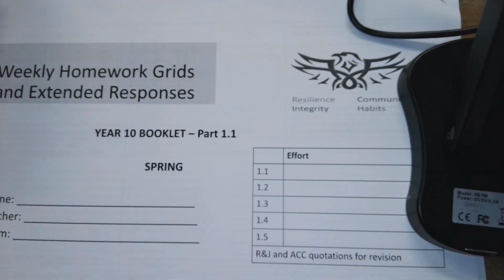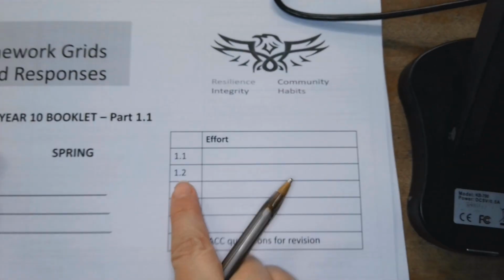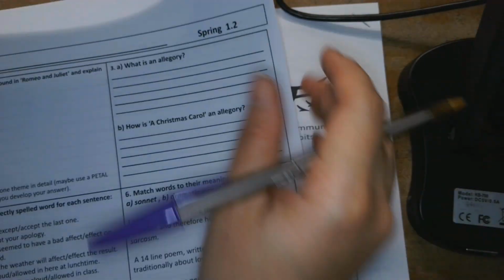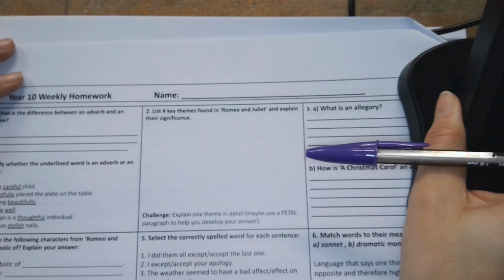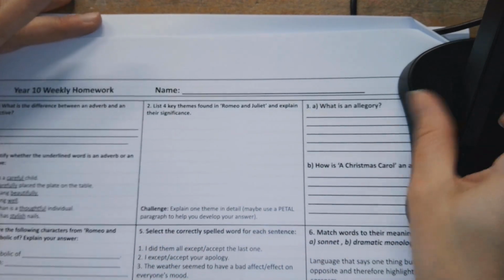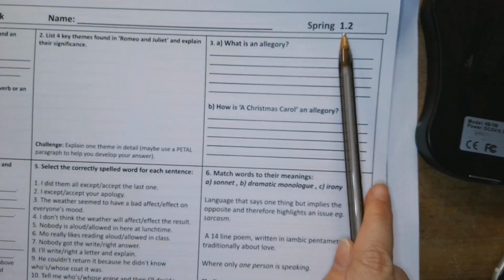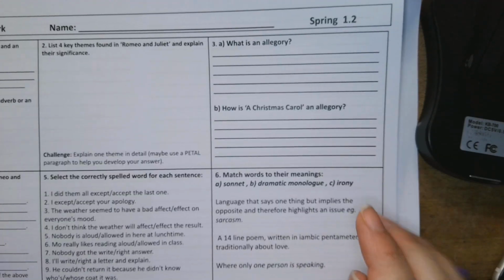This is a quick video to give you a bit of a hand with your spring homework booklet. Now, hopefully you've done 1.1. This is for 1.2, the next one in the expectations that we expect you to do. Very similar to the previous one, you have always got the grids, and the grids are here in particular to help you revise both Romeo and Juliet and A Christmas Carol. So your 1.2 homework, remember, is that. But also remember that your teacher has set you this, and also the extended writing.